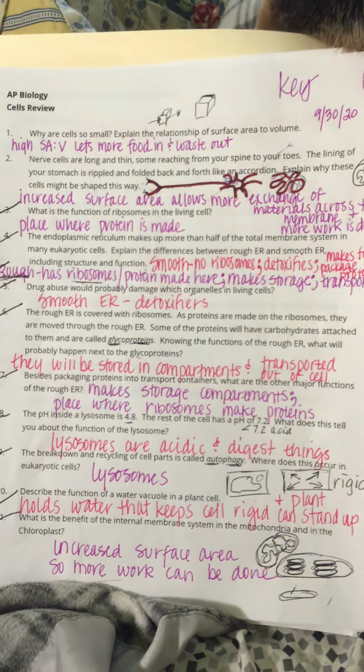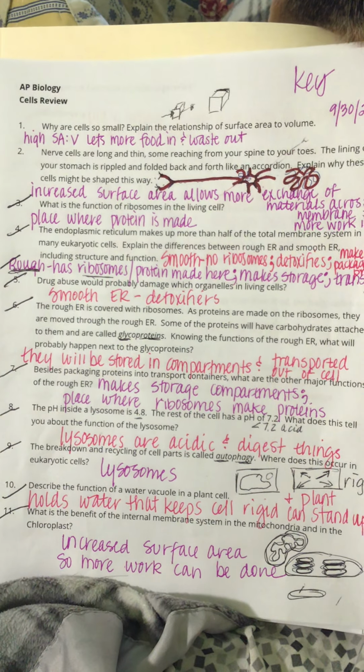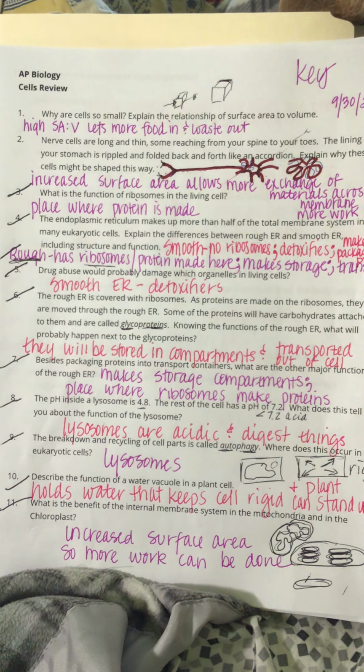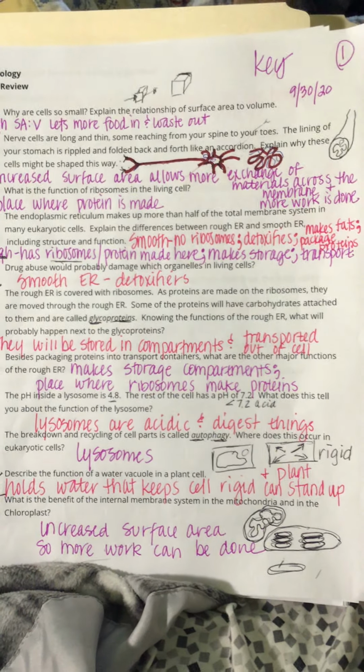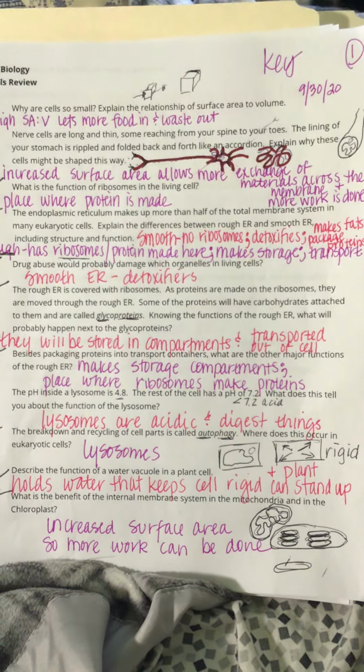Smooth ER doesn't have any ribosomes, so protein is not made there. The smooth ER is responsible for detoxifying the cell, so taking toxins out, and it helps to make fats, and it packages up proteins to be distributed.